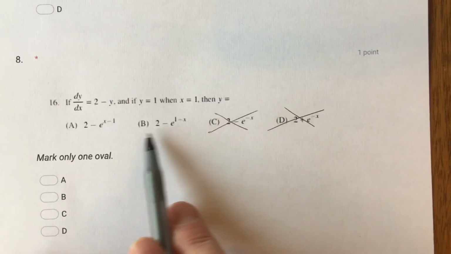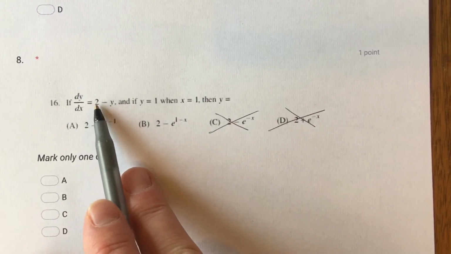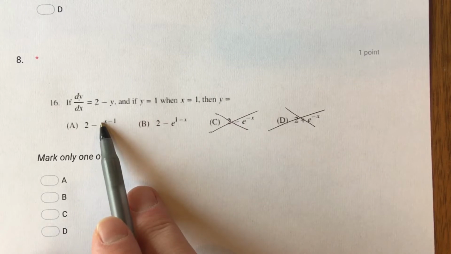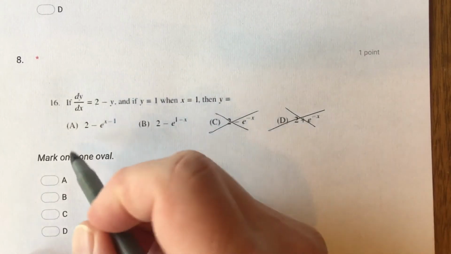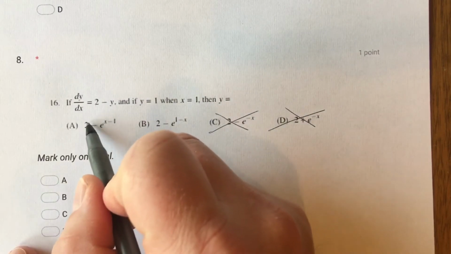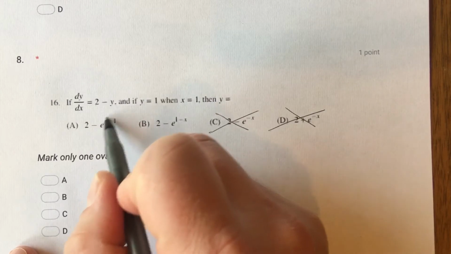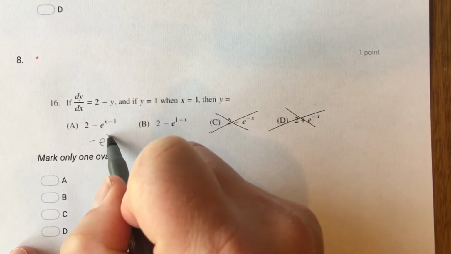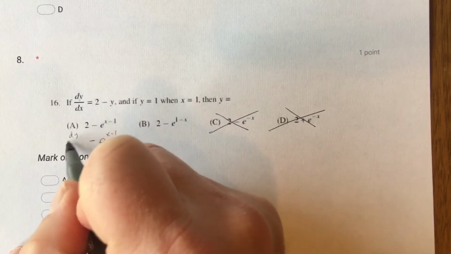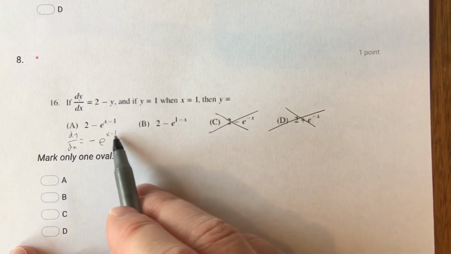Okay? So now I got to figure out, well, which of these, if I take the derivative of it, would be 2 minus the original. Okay, so this is acting like y. Let me go ahead and take the derivative and see. So if I take the derivative on this one, this is 0. I'll get negative e to the x minus 1. That just repeats, and the derivative of that's 1. So the derivative, dy dx, of this one is negative e to the x minus 1.